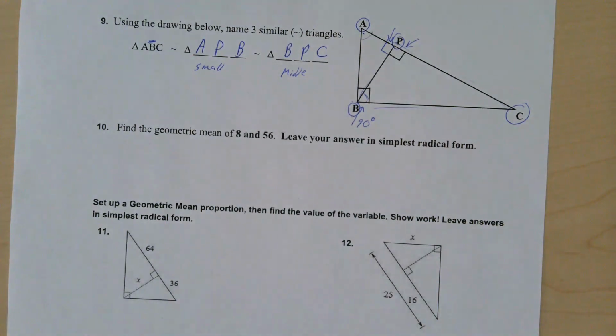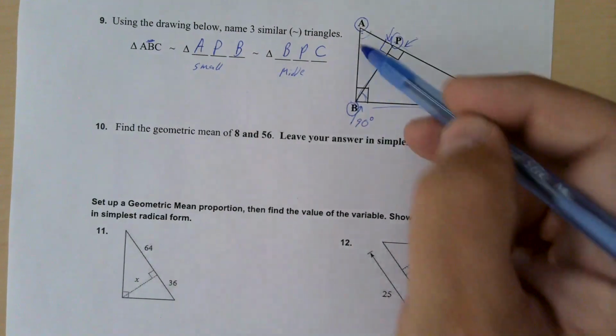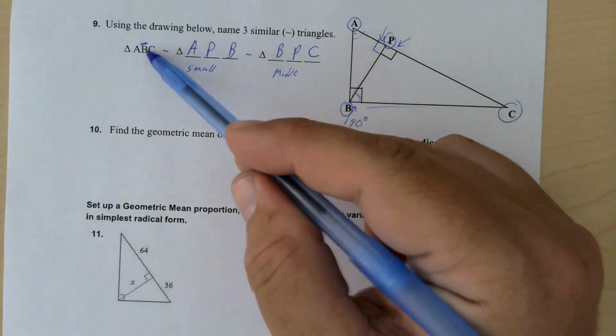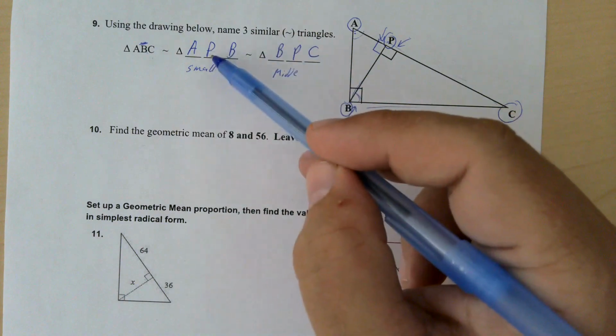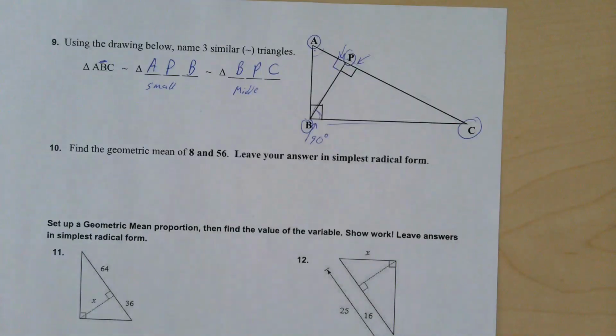Okay, so that's what you must do. So if I give you a problem like this where I take a triangle and I create an altitude, you are going to have the big is similar to the small, the big is similar to the medium, the small and medium are similar, they all match up. All the corresponding angles must be the same.